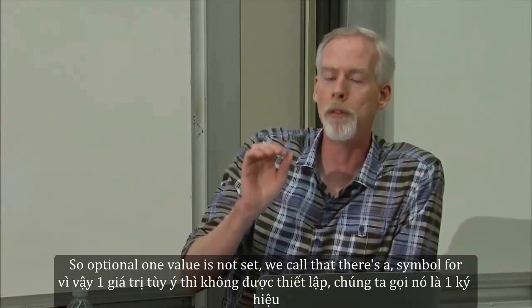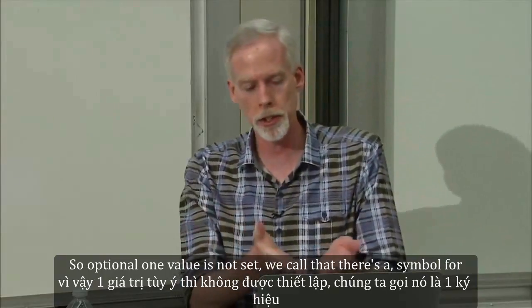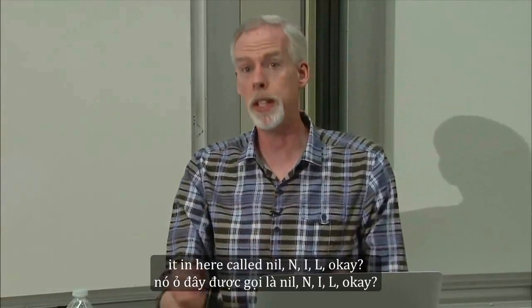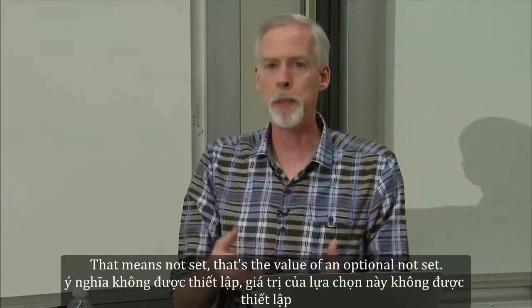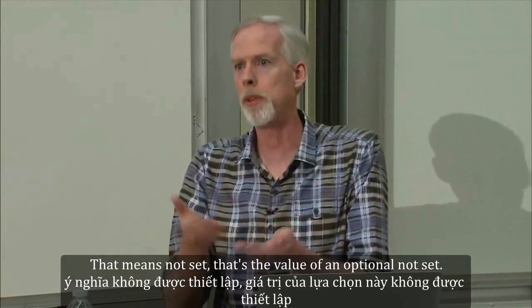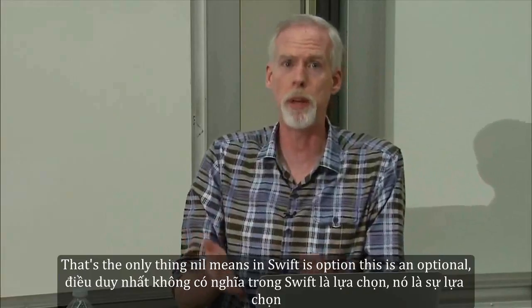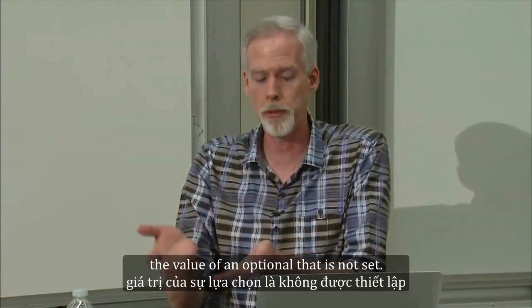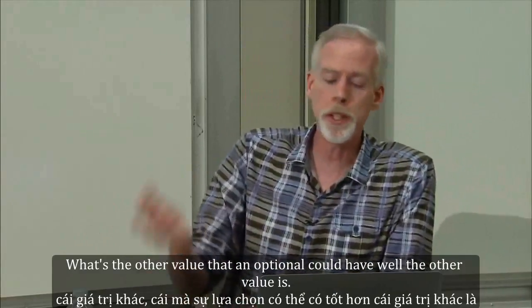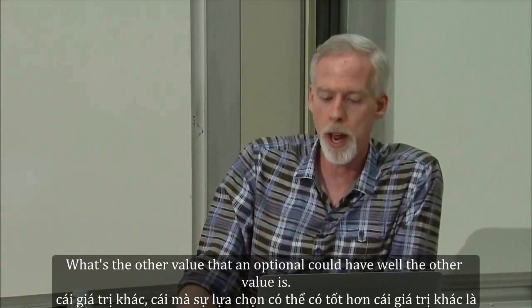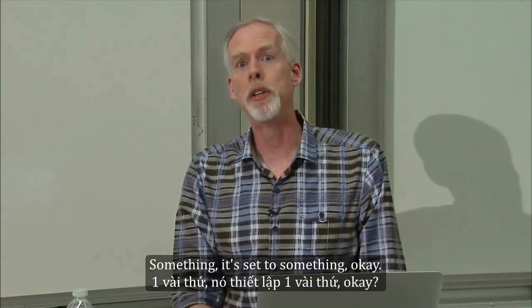So optional, one value is not set. We call that, there's a symbol for it in here called nil, N-I-L. Okay, that means not set. That's the value of an optional, not set. That's the only thing nil means in Swift, the value of an optional that's not set. What's the other value that an optional can have? Well, the other value is something.